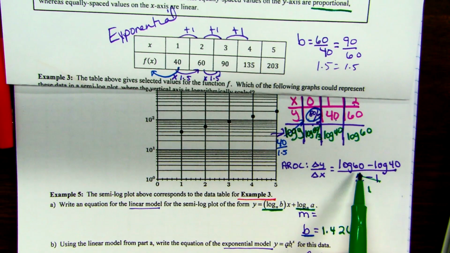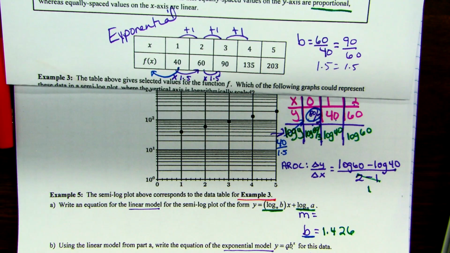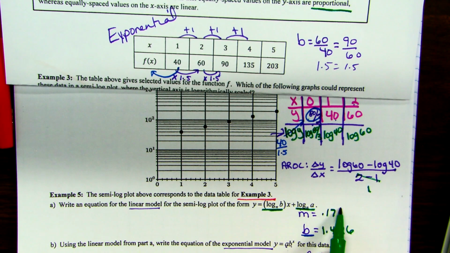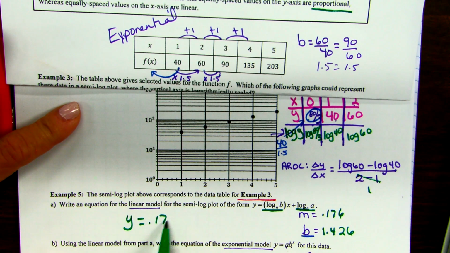Okay, what did we get, guys? Did you get an answer here? You should get a decimal. You got yucky decimals here. You should have gotten 0.176. Yeah? So log 60, close your parentheses, minus log 40. If you didn't, I'll come back and help you in a minute. Let's just finish this up because we're actually almost done.